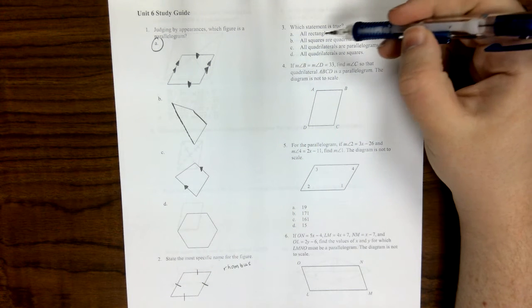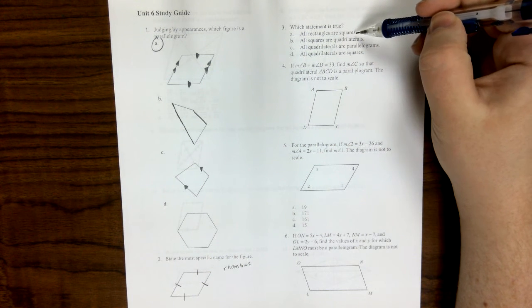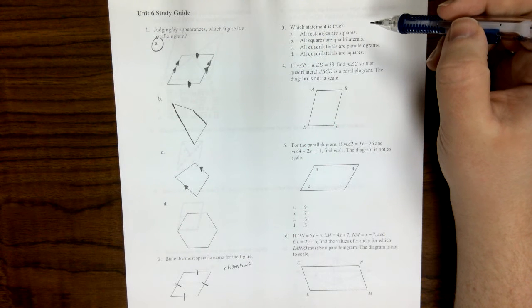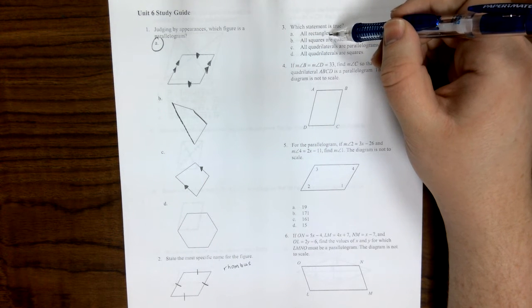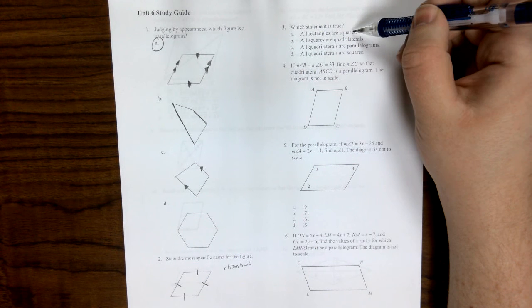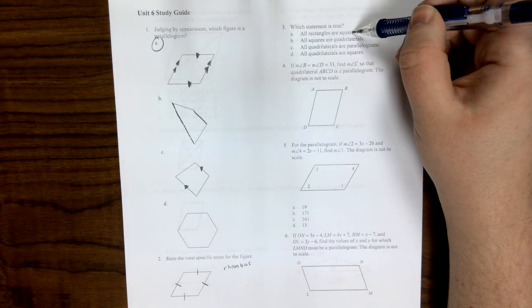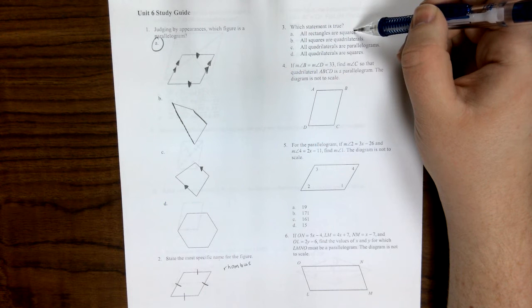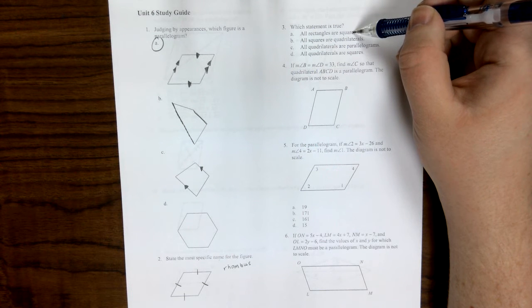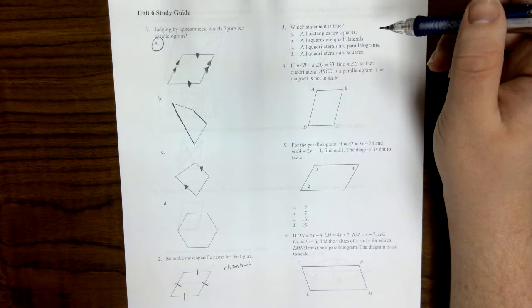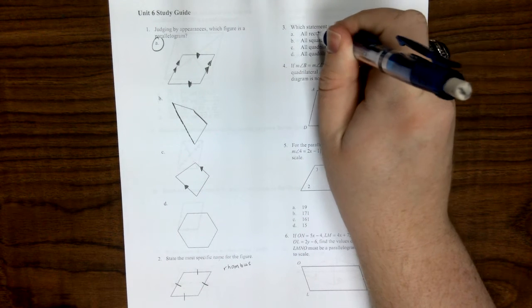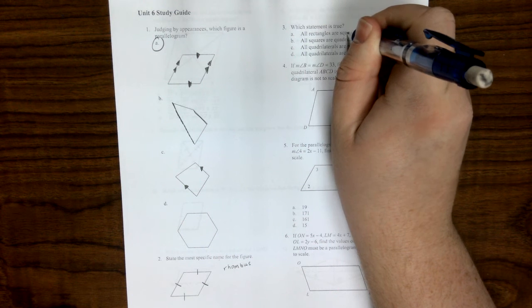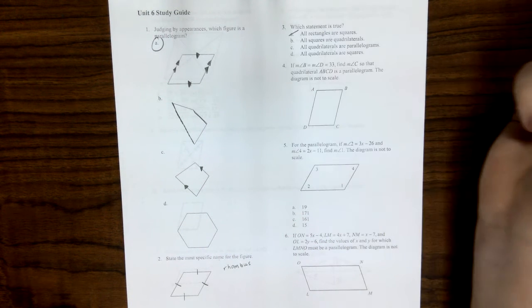So, is every rectangle in the world the same thing as a square? Well, let's think about it. A rectangle has four right angles, but all the sides are not the same. A square has four right angles, and it has all four sides the same length. So this one is not true. A square is a rectangle, but a rectangle is not always a square, so it's not that one.